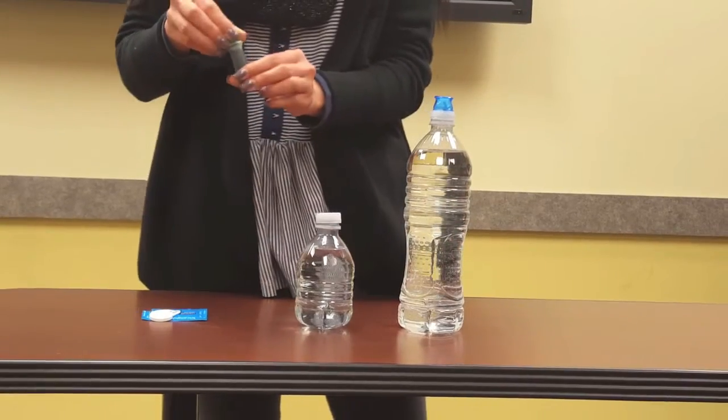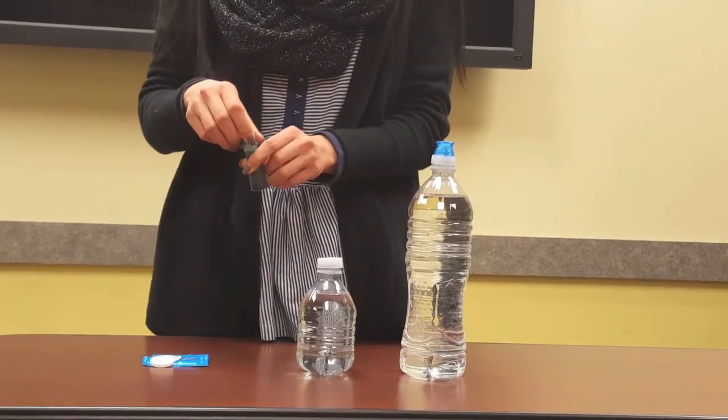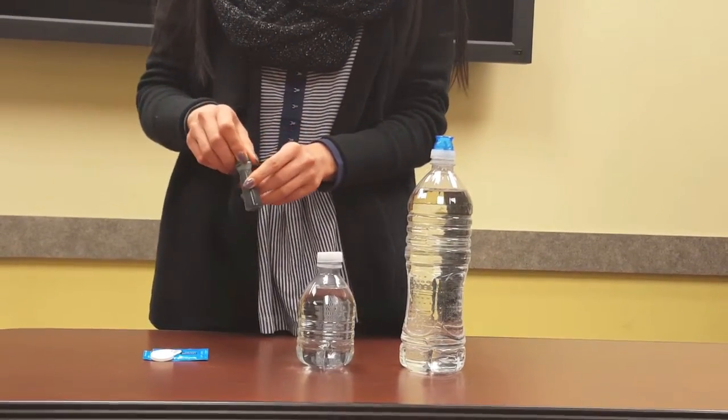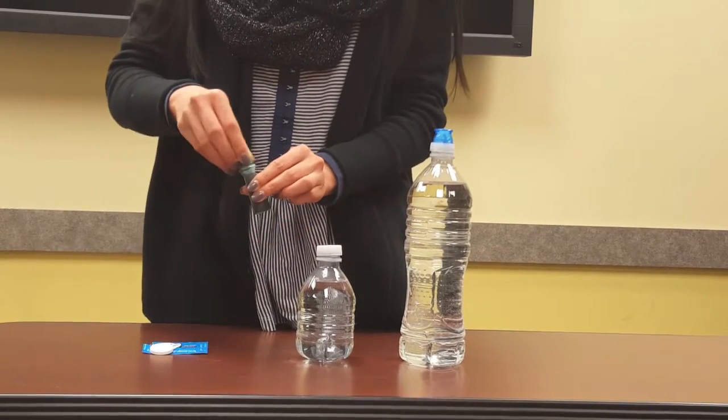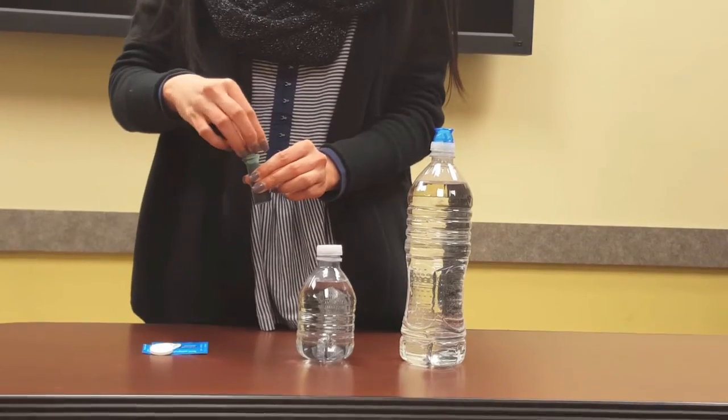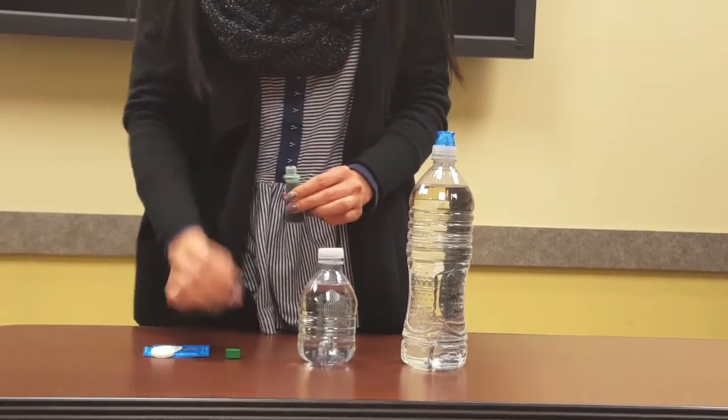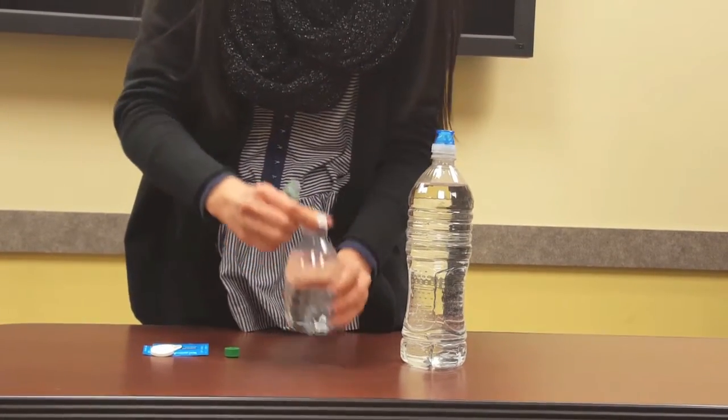So this is a medication. If you see any medication or things that look like candy, you just want to make sure that you ask your parent before taking it. So this is what will happen if you take the medication in your body versus your parent's body.